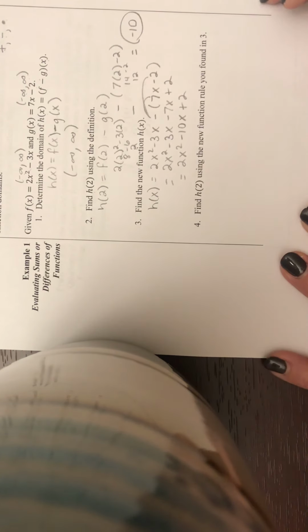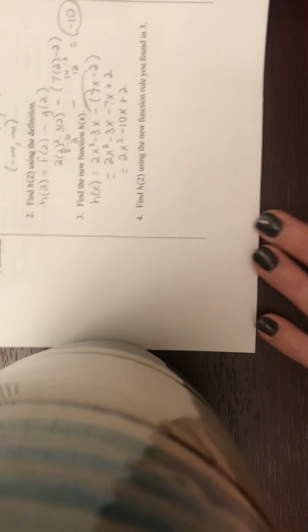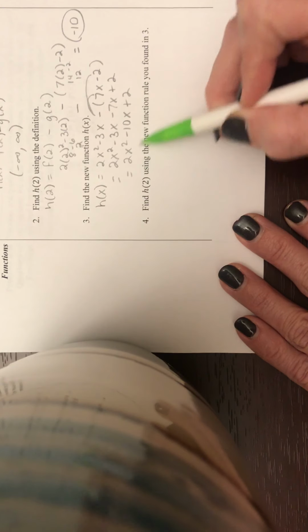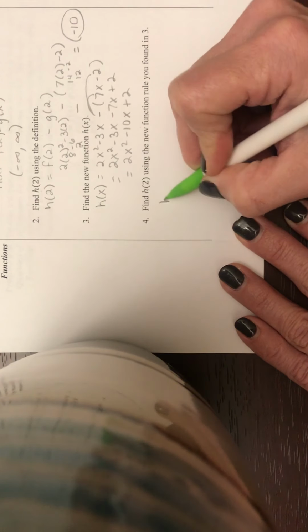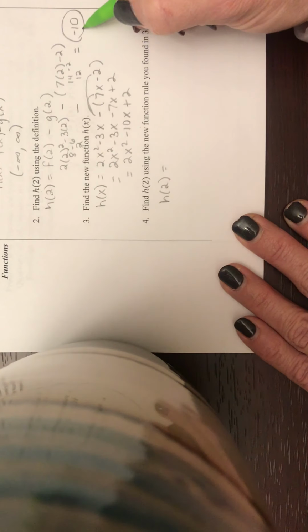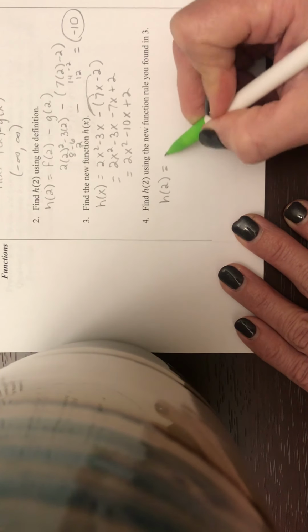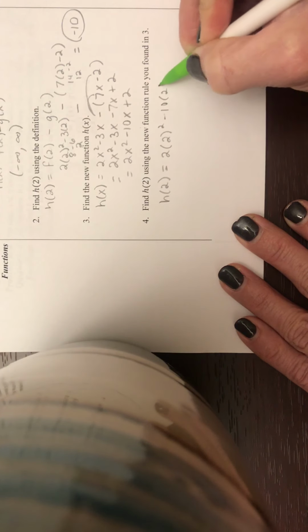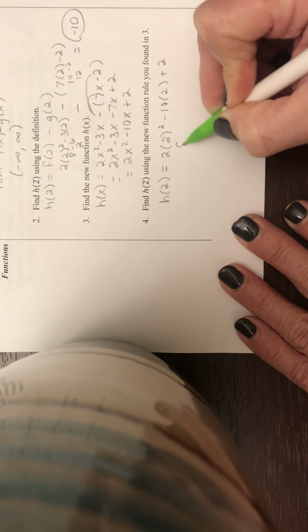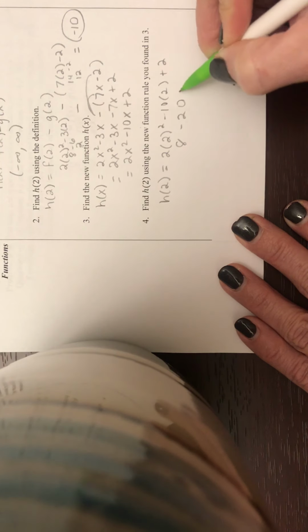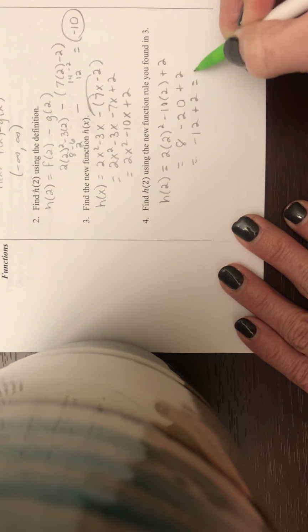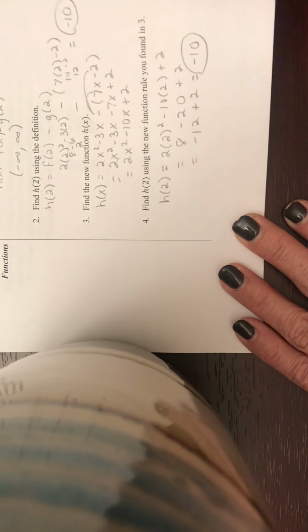Okay, now it says find h of 2 using the new function rule that you found in number 3. So this is the combined two functions, the difference of the two functions. So if you also plug 2 into that, we'll get the same answer we got up here, which was negative 10. So let's see. We are plugging in 2. So this is going to be 8 minus 20 plus 2. 8 minus 20 is negative 12 plus 2 gives me negative 10. And so it matches with the other one.